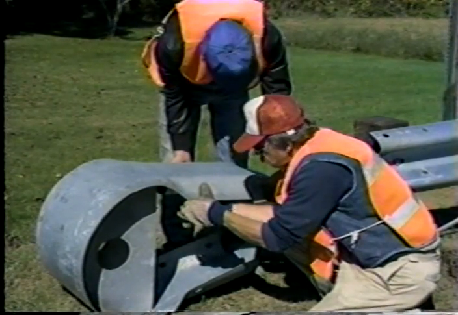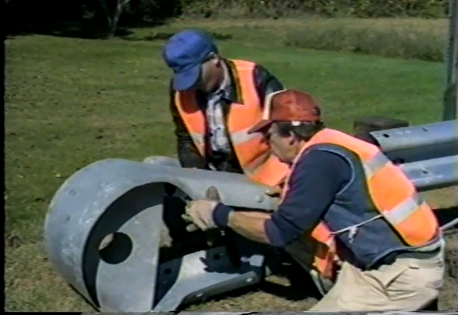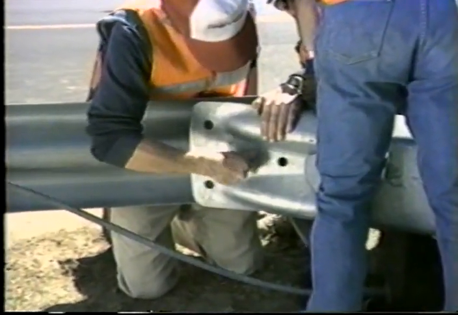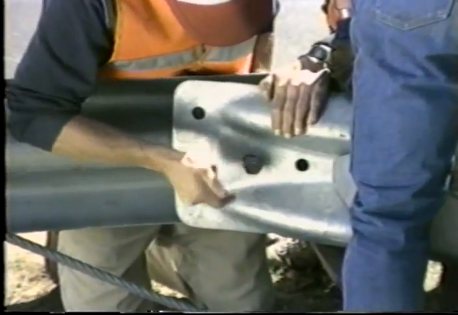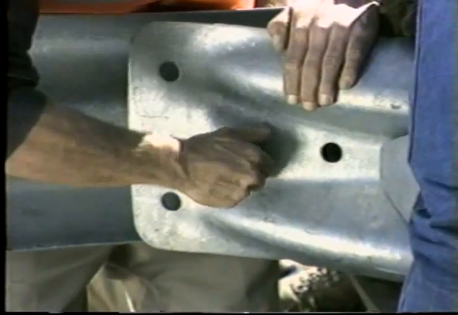To make sure this bulb functions properly, care must be taken to see that the wraparound connection on the back of the W-beam is tight and that all bolts have the right-sized washers. Otherwise, the bulb could tear loose on impact and the W-beam could spear the vehicle.